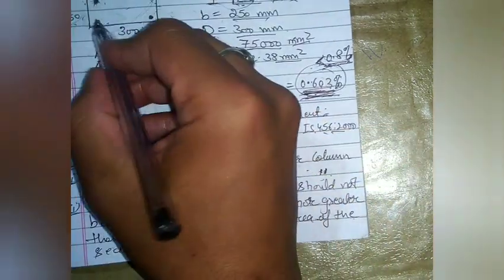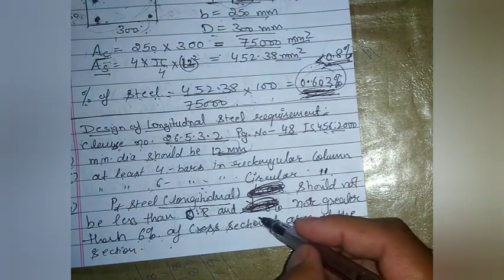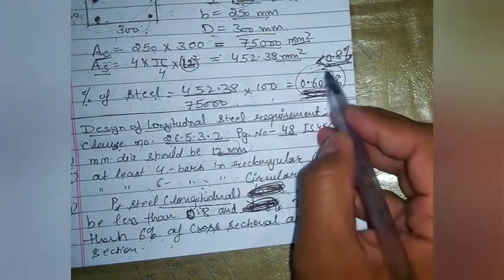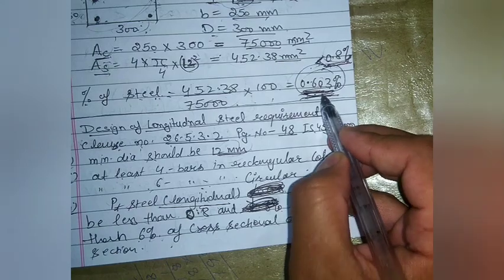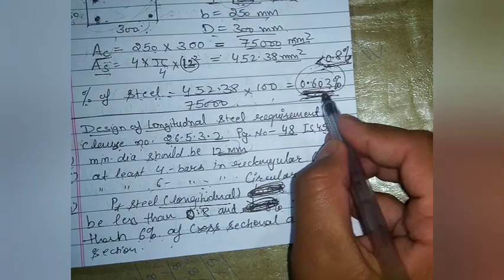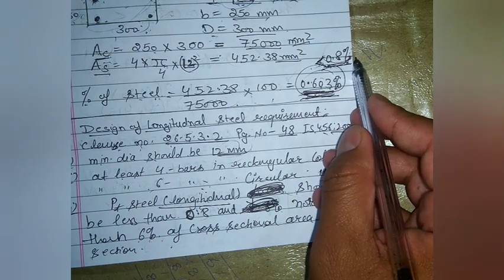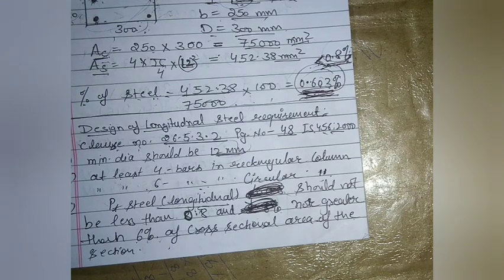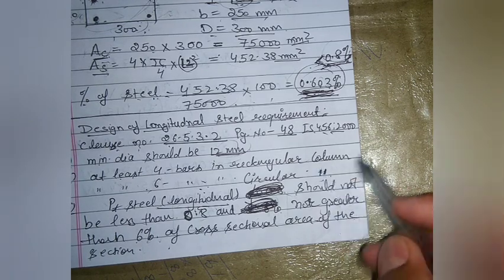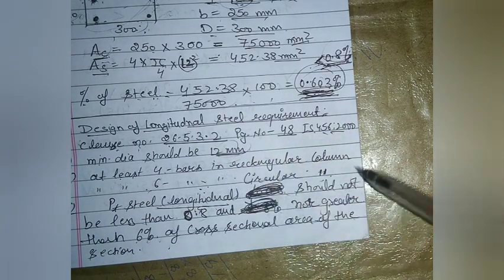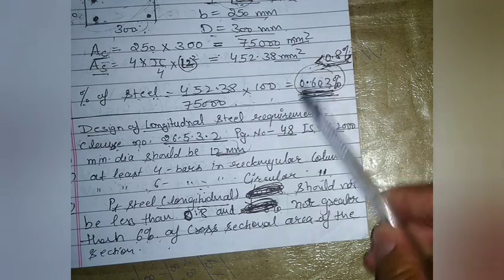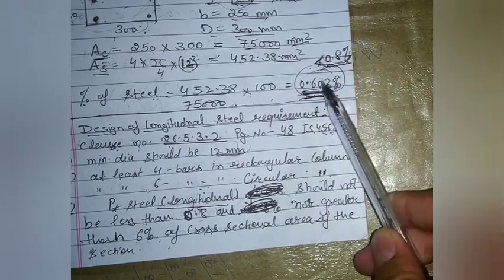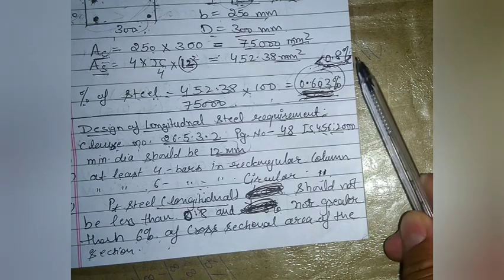It is going to take the loads, but our code says that if the value of the steel comes less than this, then we should not use the value which is coming out to be less than 0.8%. So it is not just about calculating these areas. We need to calculate all the things under codal provisions, so we need to follow this strictly. We are not going to take the percentage of steel up to 0.603% here.